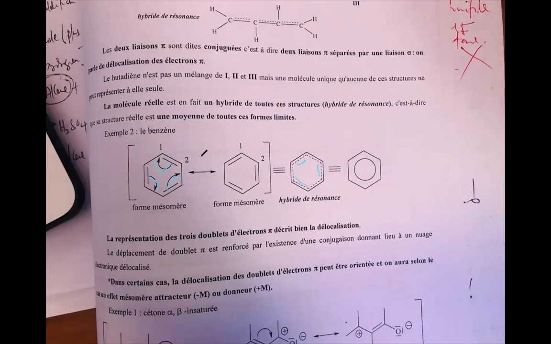Now, because the electrons or the pi bonds take a trajectory, there's an interaction between the ones that are single and the ones that are double. Because there's an interaction, there is what we're calling mesomery. Because there is movement of these pi bonds in this direction, they form this trajectory. I don't know how I can call it.